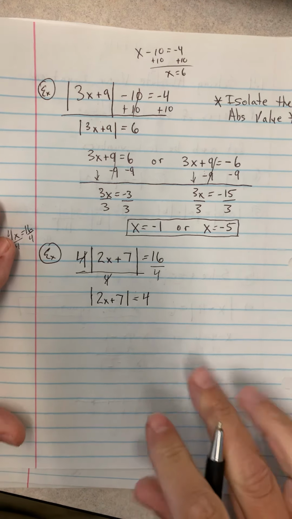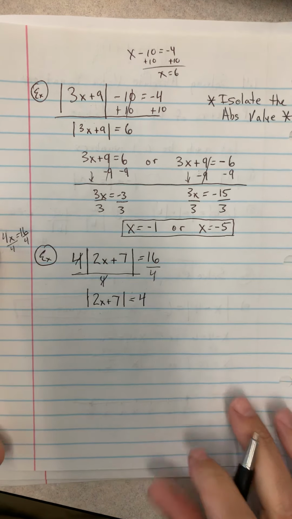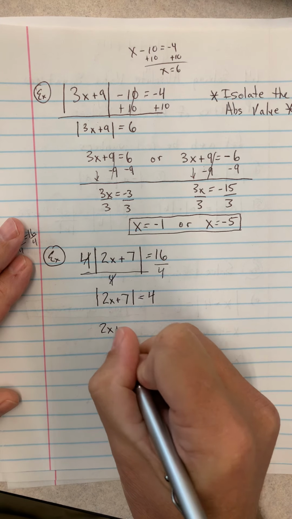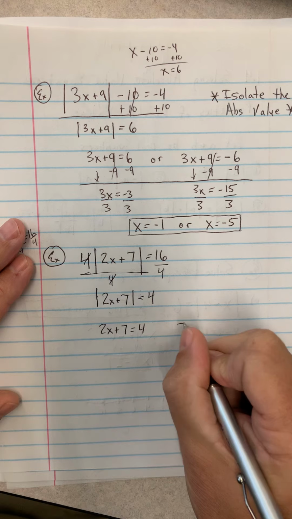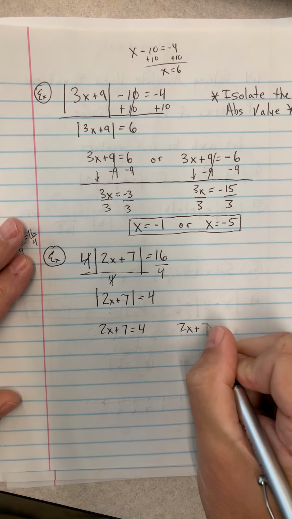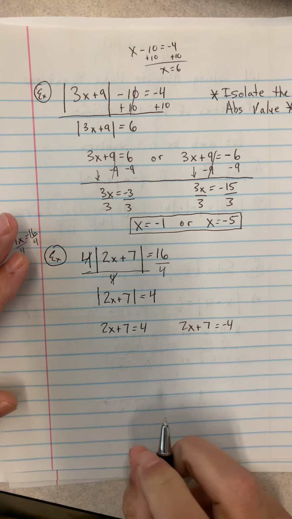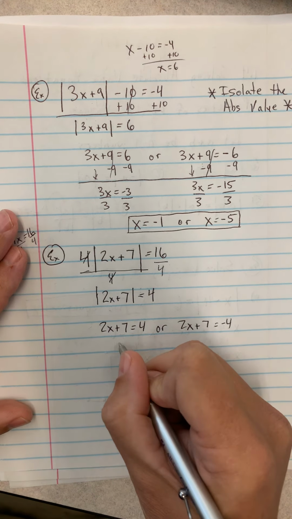So I can set up how many equations? Two equations. One of them will be 2x plus 7 is equal to 4. But also what's inside of here, this 2x plus 7, could also equal negative 4. There's the two equations that I solve.